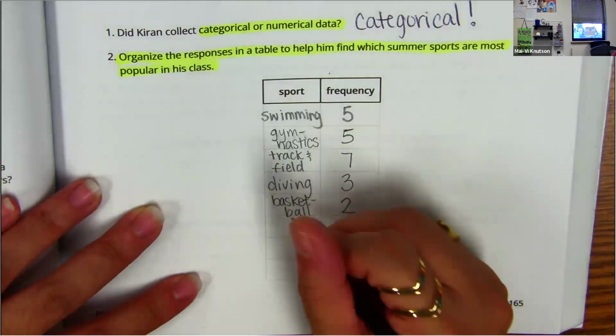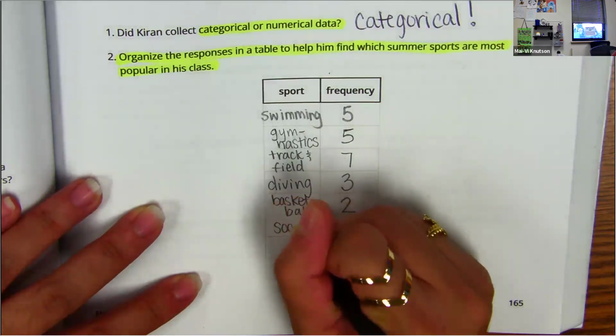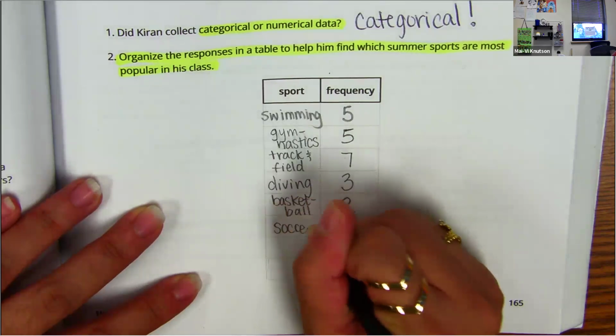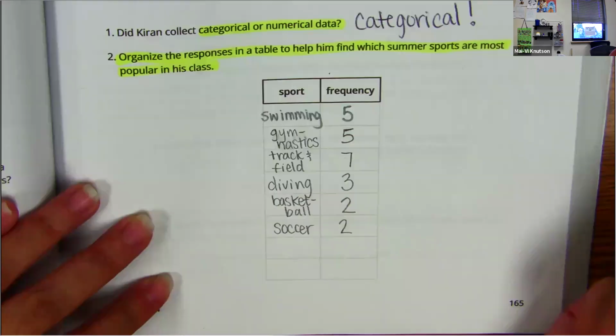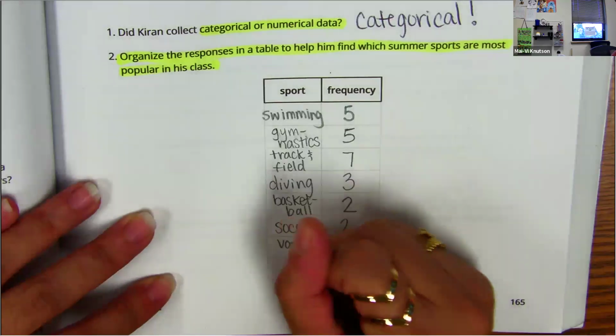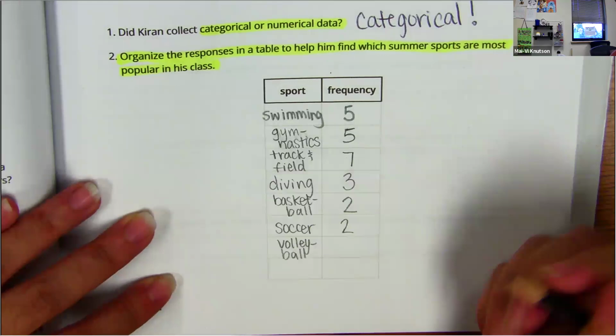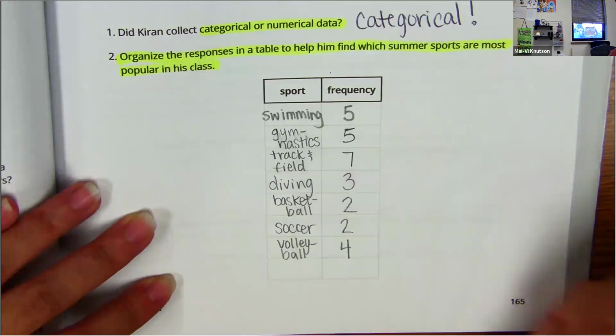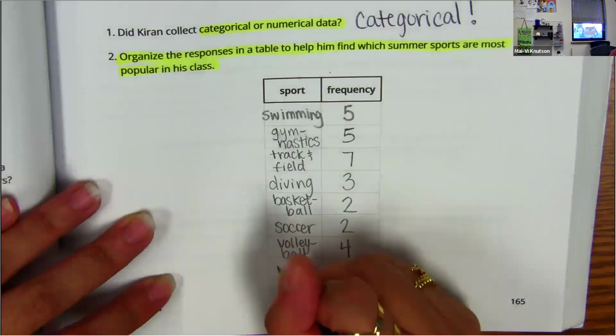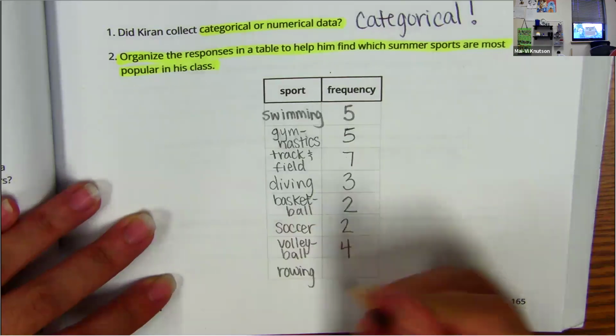And then we got soccer. That is also 2. And then volleyball. That is 4. And then rowing. That is 2.